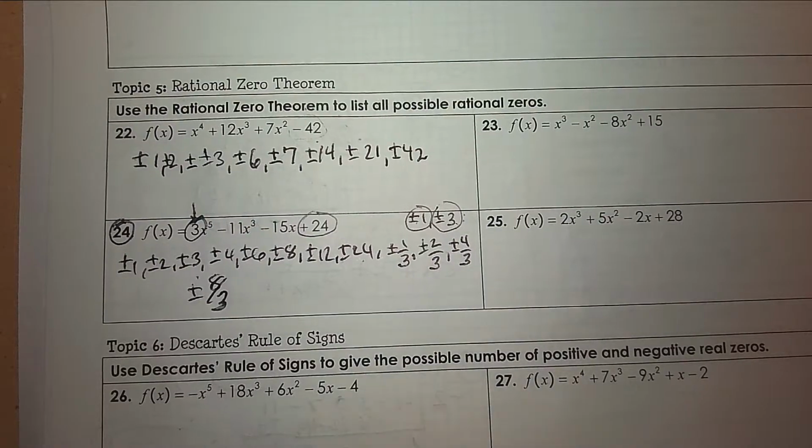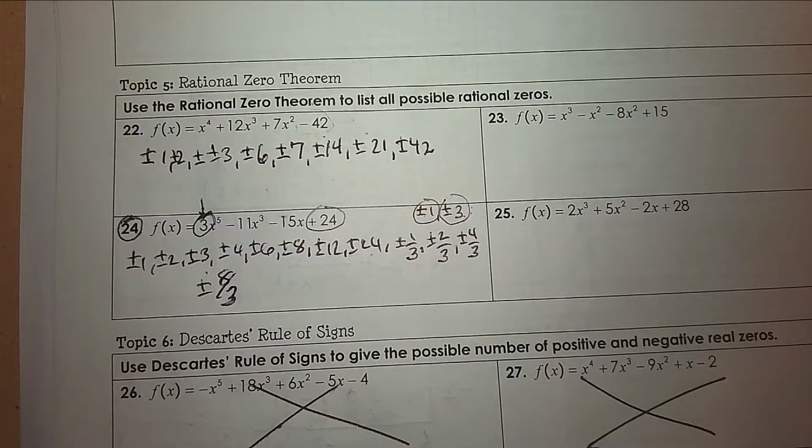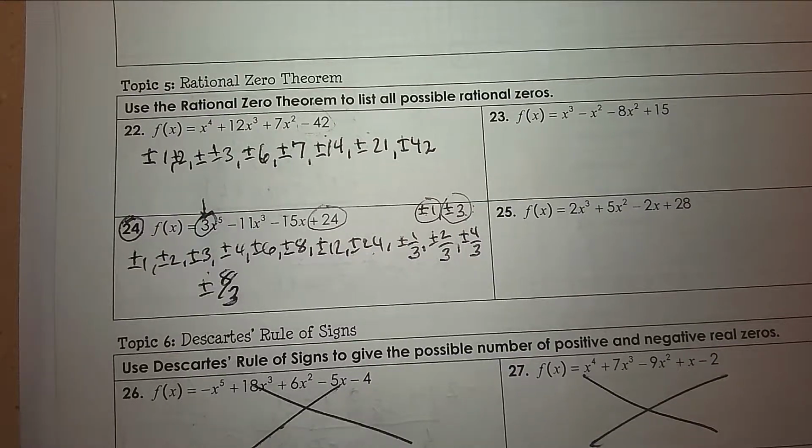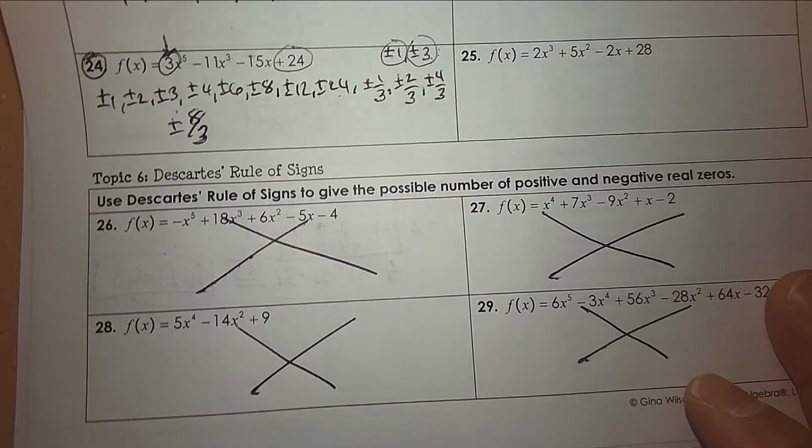We didn't do any Descartes rule of signs, did we? No, right? I didn't focus in on that. So, there's not a question like that on the exam.